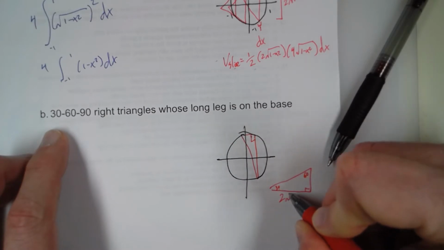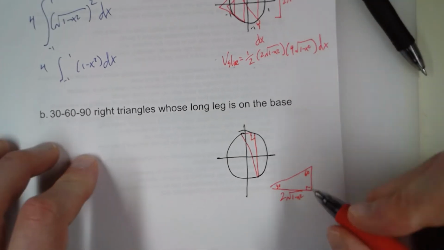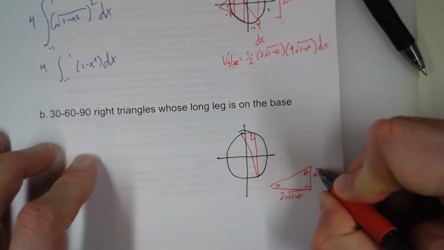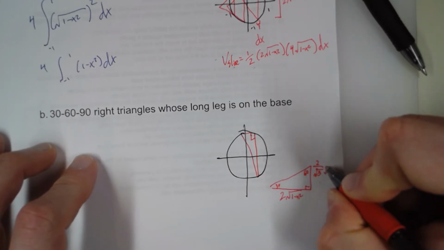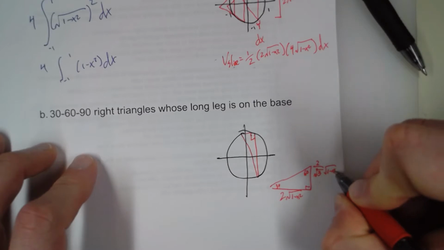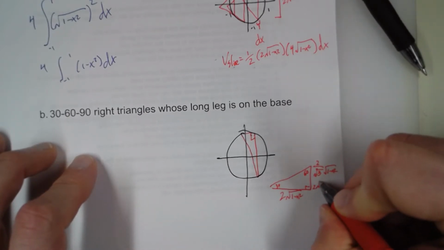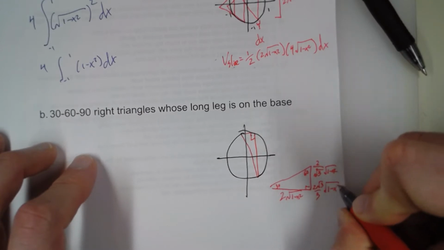Now this is 2 square root of 1 minus x squared. And so to go from the long leg to the short leg, I have to divide by square root of 3. So it's 2 over square root of 3 times square root of 1 minus x squared. And if I rationalize that, that's going to be 2 square root of 3 over 3 times square root of 1 minus x squared.